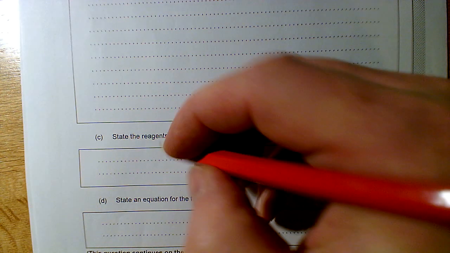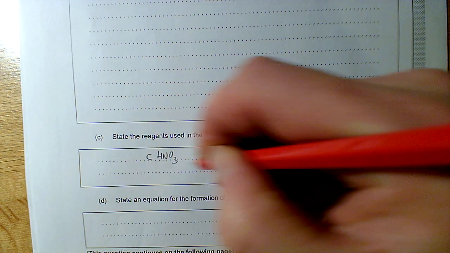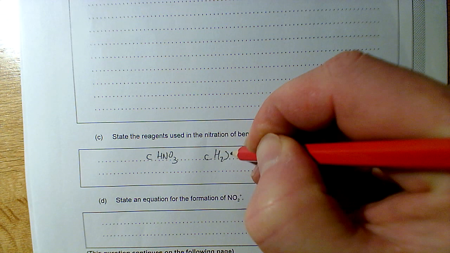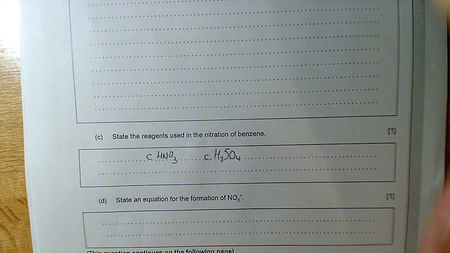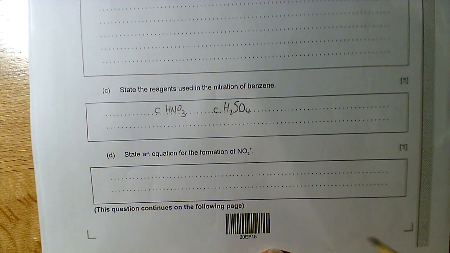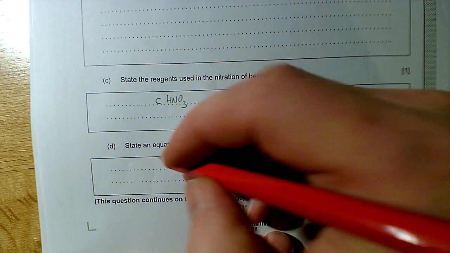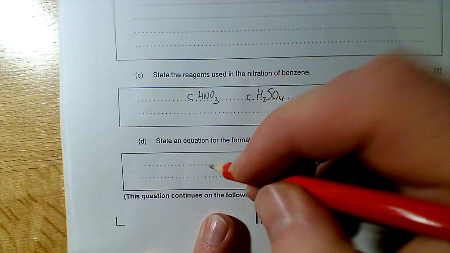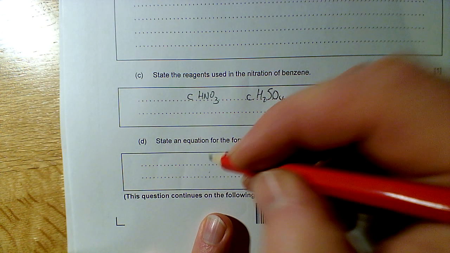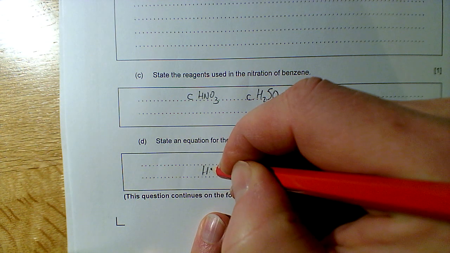The reagents used for nitration of benzene, it's concentrated nitric acid and concentrated sulfuric acid. That was quite sloppy there. Quite a lot of people missed out the concentrated and therefore lost the mark. And I've taught you an equation for the formation of NO2+. Some of you have kind of learnt an alternative version, which is perfectly okay. It's in your textbooks. I've taught you the one that I know, and that is this.